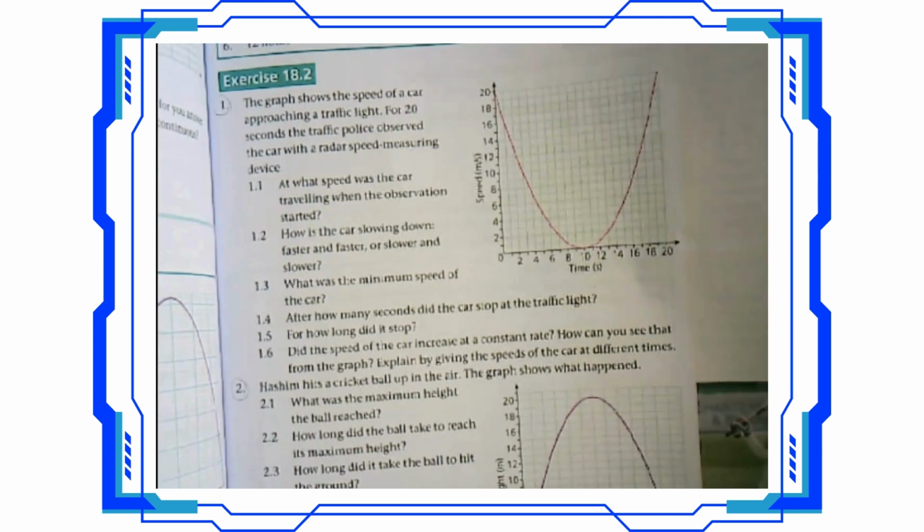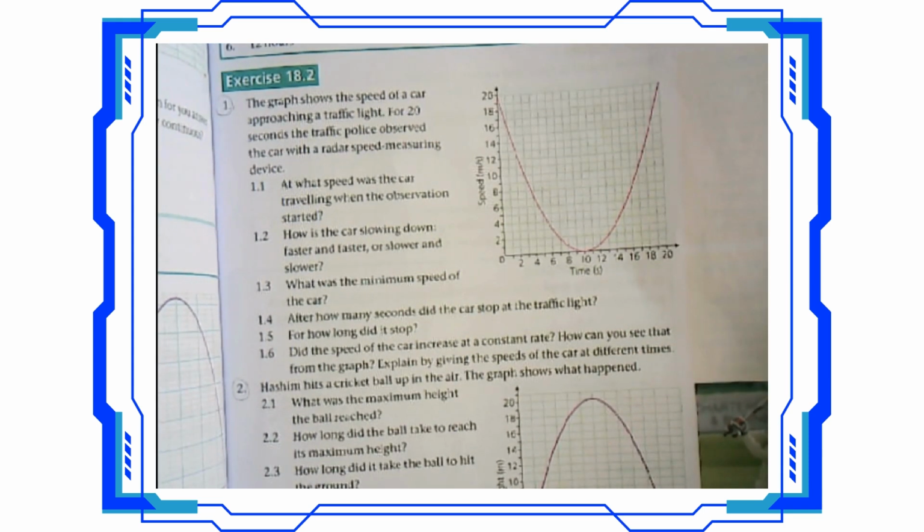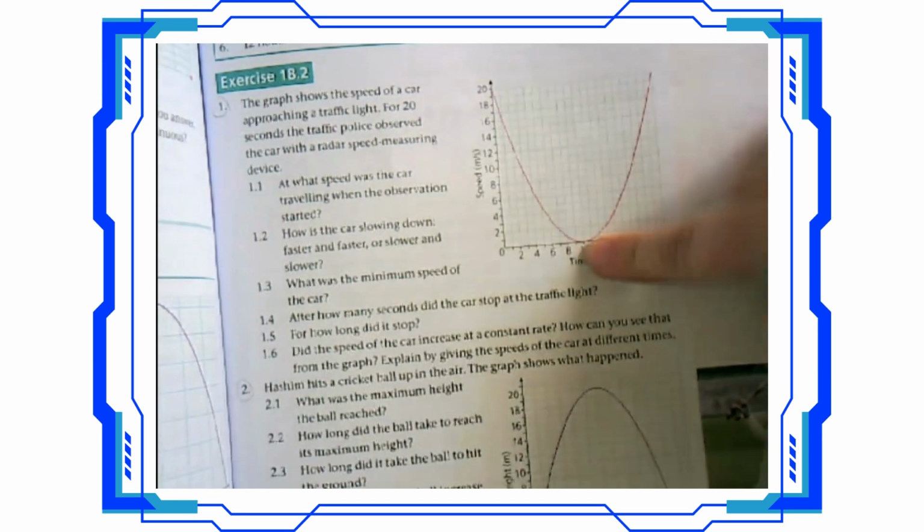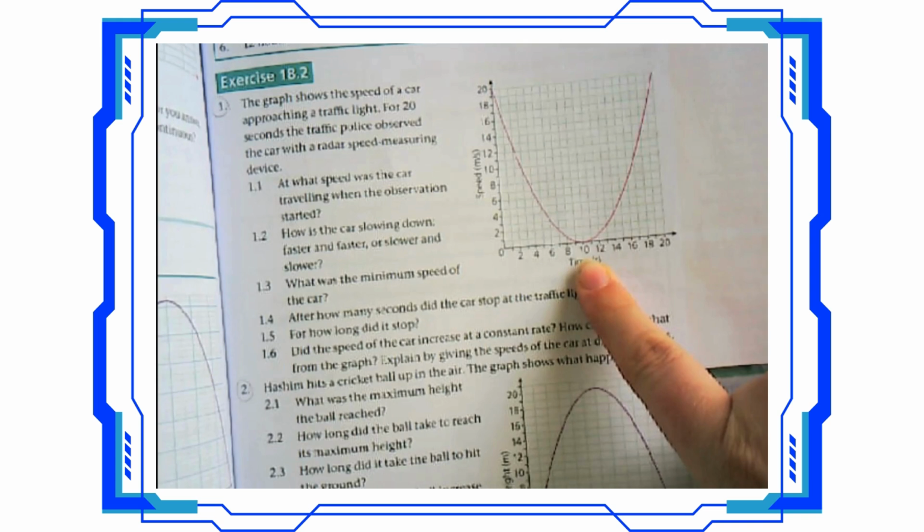1.4: After how many seconds did the car stop at the traffic light? So again, it slowed down. It stopped at 10 seconds. It's going to be the same. Okay.